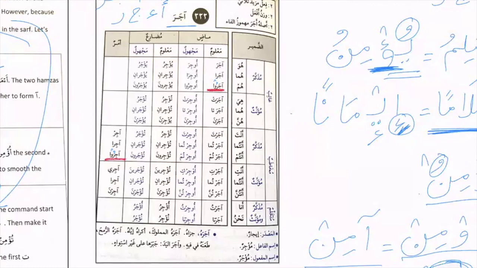And same is akhaza, akhaza yu'khidhu, ikhdhan. Akhaza is a very common fi'l you're going to find in Quran Pak. Amana and then ajara. So these are many kinds of fi'l you're going to find. So you need to really understand them properly.